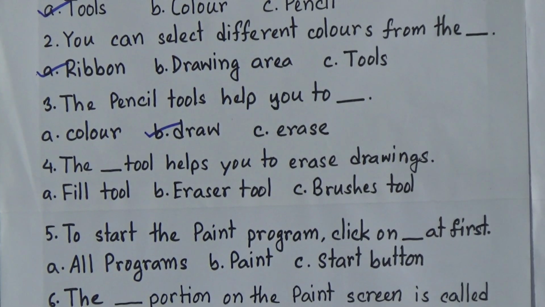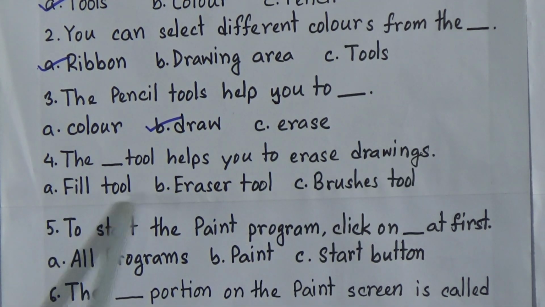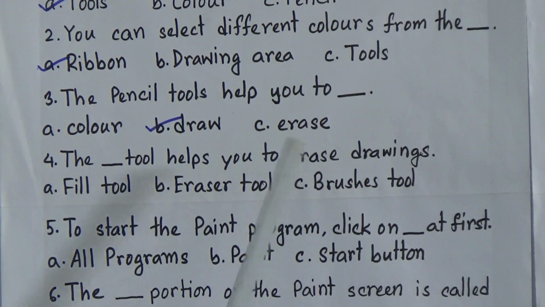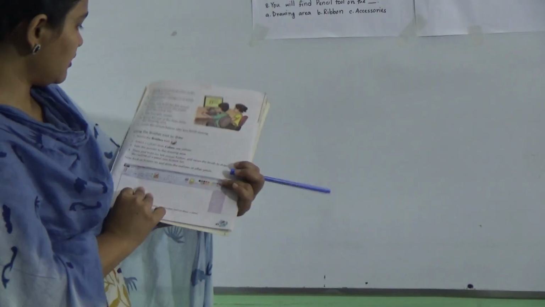Now number 4. The dash tool helps you to erase drawings. So which tool? Option A, fill tool, option B, eraser tool, option C, brushes tool. Could you remember? Yes, we know that the eraser tool helps us to erase drawings. There is the eraser tool on page numbers 36 and 37.